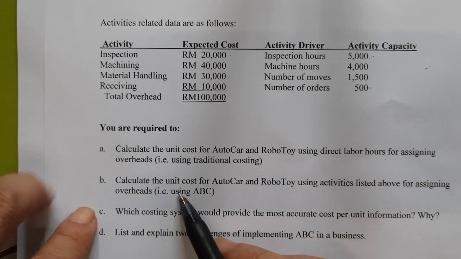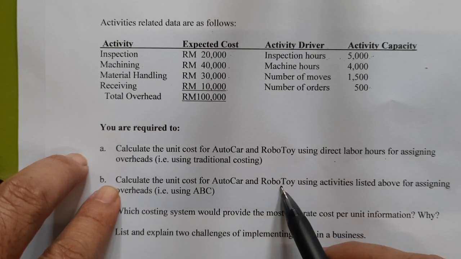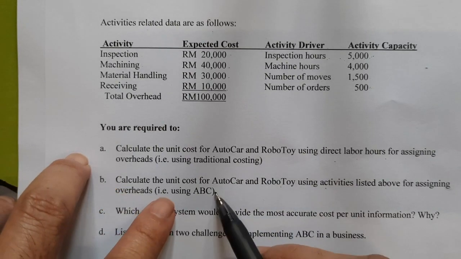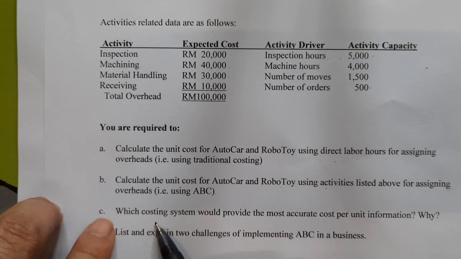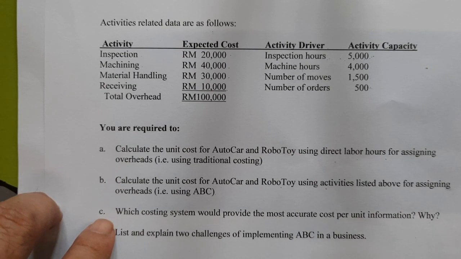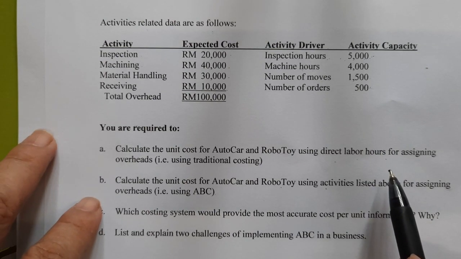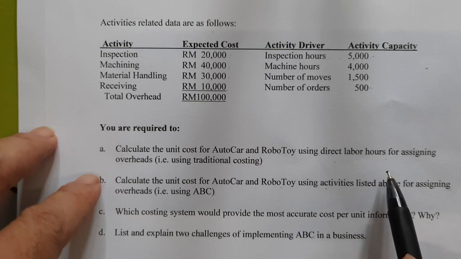The second question asks you to calculate unit cost for these two products using activity-based costing. And then the question asks two more explanation questions. Okay, the question will ask you to explain something. We focus on doing the calculation first.